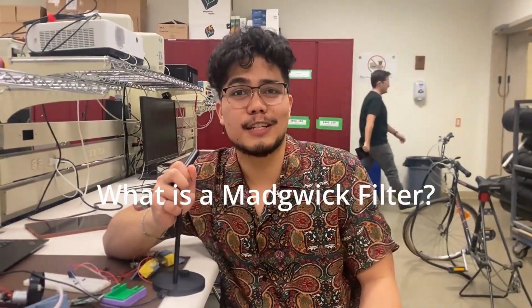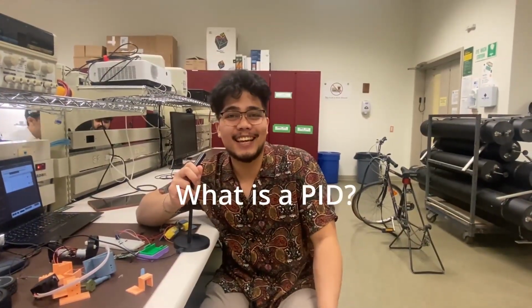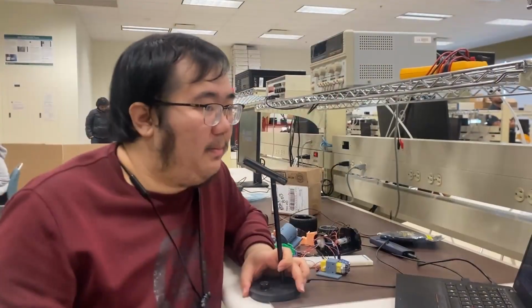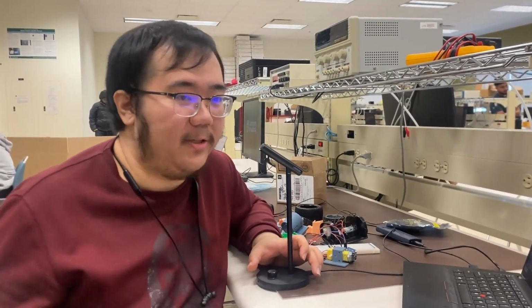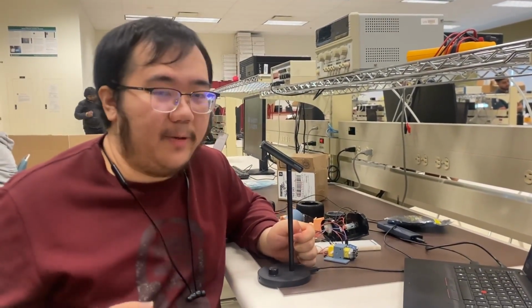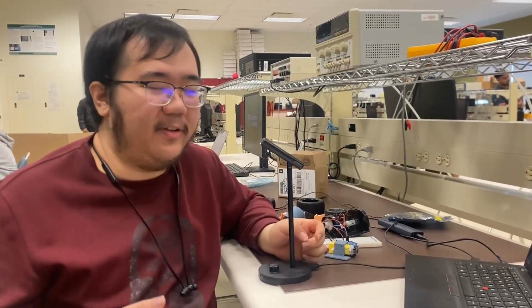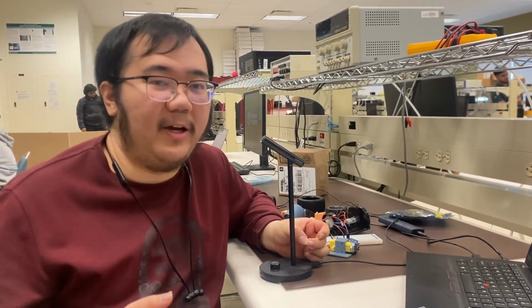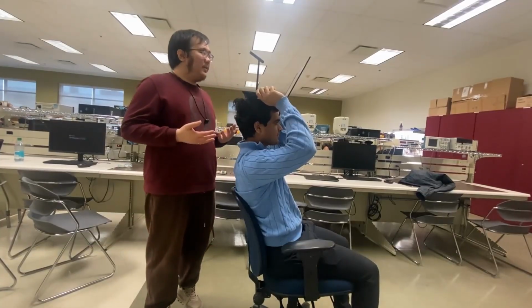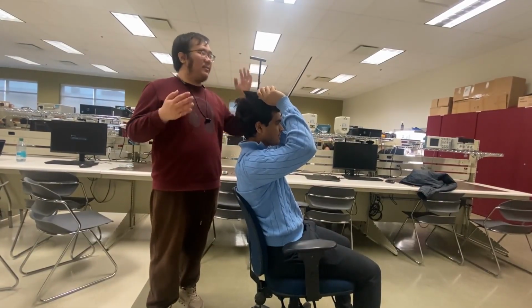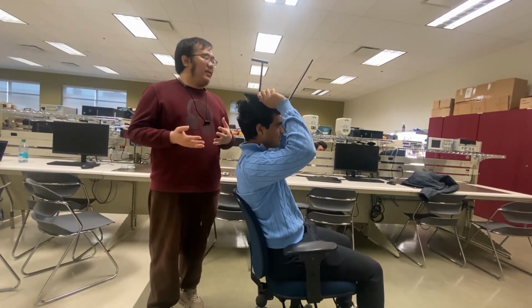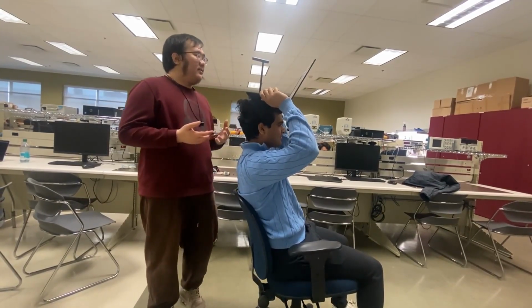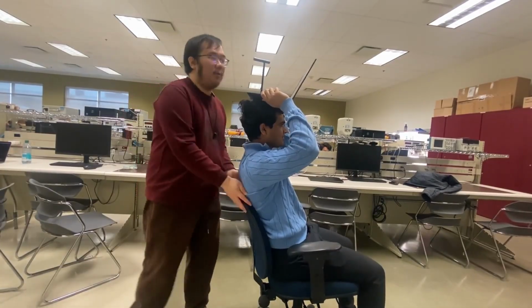Now, what the heck is a Madgwick filter? And also, what the heck is a PID? PID consists of proportional, integral, derivative. It is a control algorithm that continuously adjusts the system output to minimize error. Proportional: it reacts to how far the system is from the desired state or goal. The bigger the error, the stronger the correction. Think of it as an immediate push towards the balance.